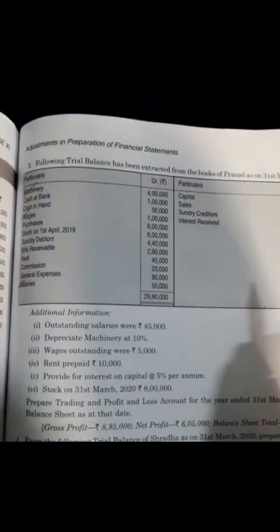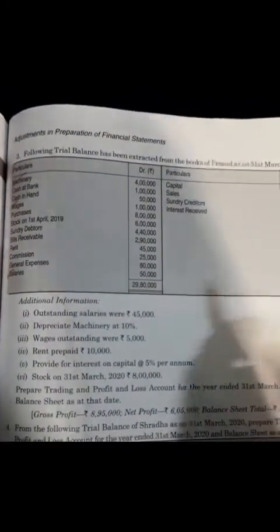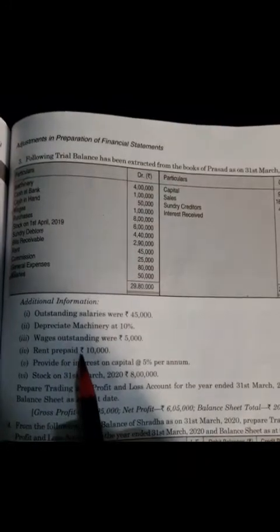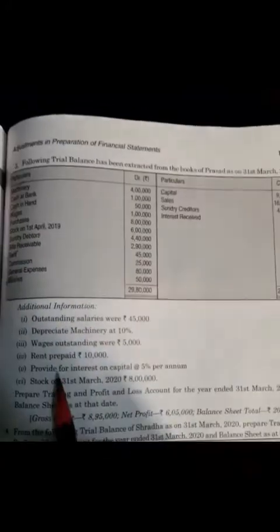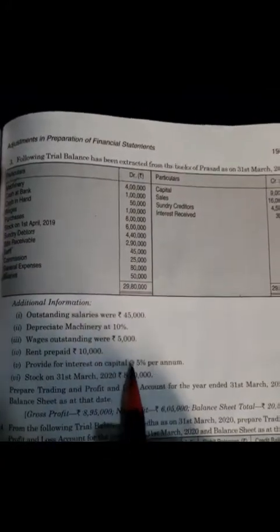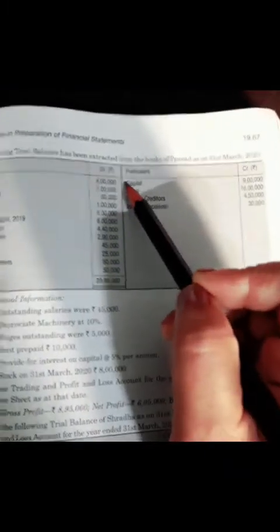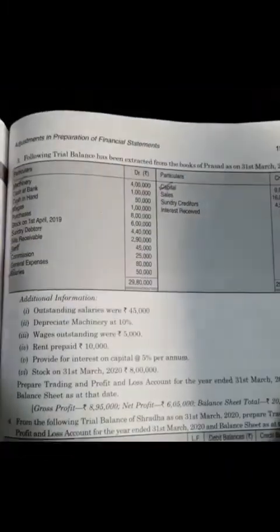So wages, one item is there in your trial balance too. I have tick marked that particular item also. Rent prepaid. So rent, an item is also given to you. Next is provide for interest on capital at the rate 5% per annum. So on capital also I have tick marked.